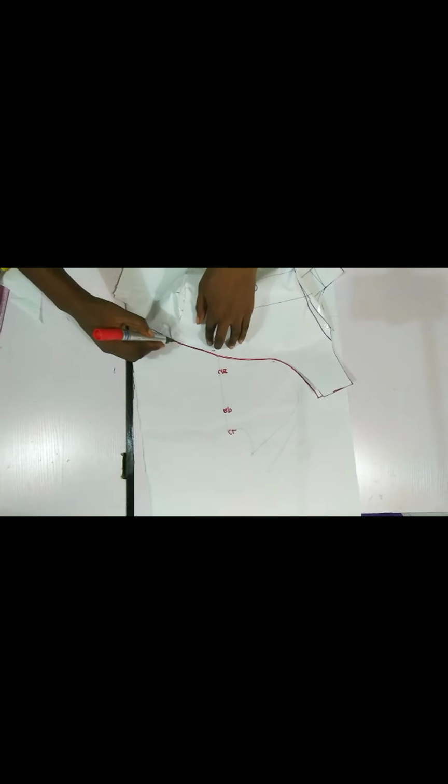Just watch closely. I started tracing from the shoulder, traced here, till I get here to the armhole. Okay, so I'm also going to mark the midpoint. So here is the midpoint, as you can see. So now this is what we have.